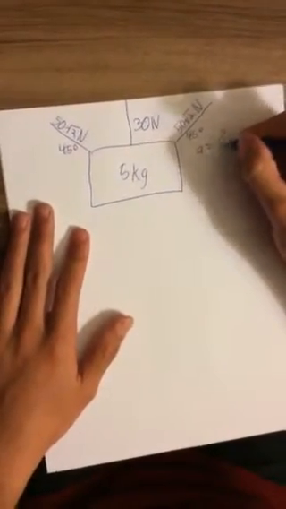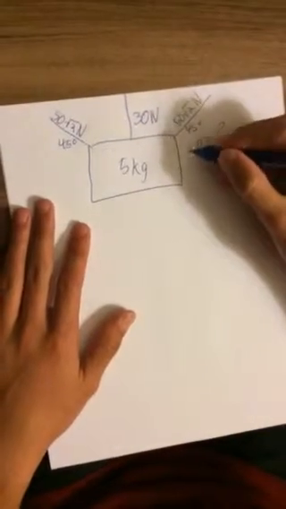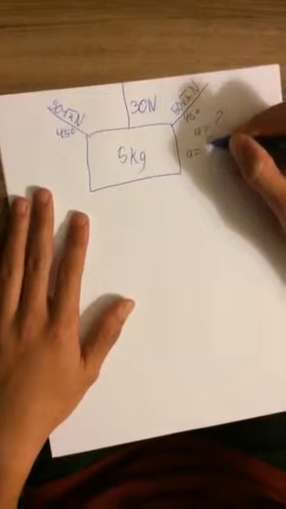What I want to find in this problem is what the acceleration of the block is, and I can do that using Newton's second law of motion, which is that acceleration is directly proportional to the F net, or the net force, over the mass. I know what my mass is, but I need to find what F net is in order to find my acceleration.